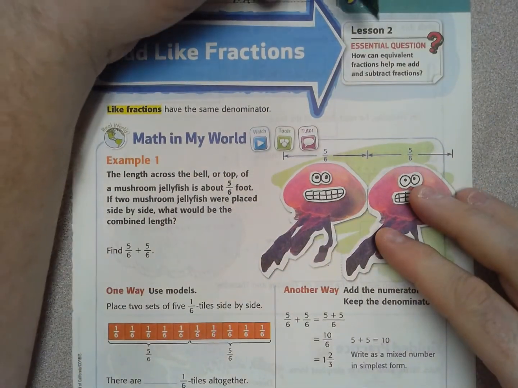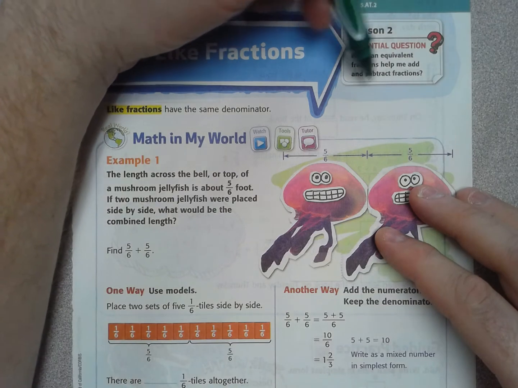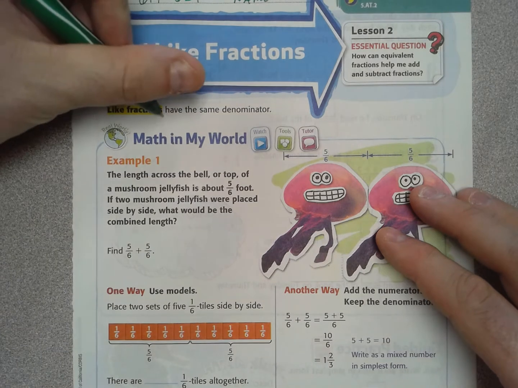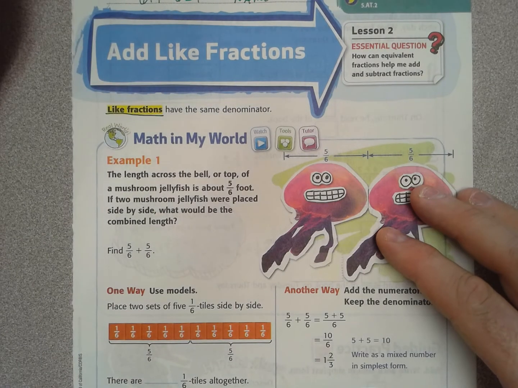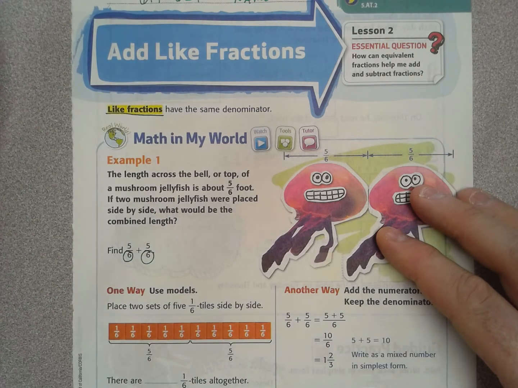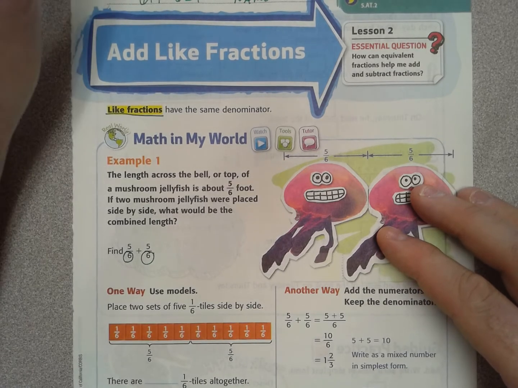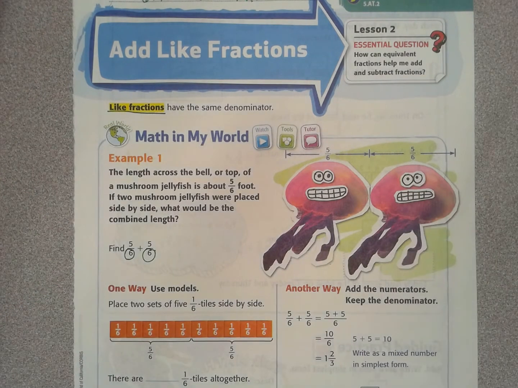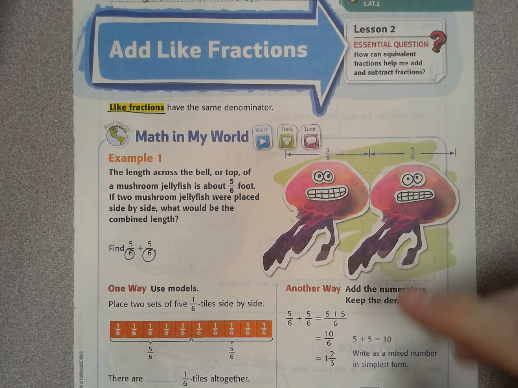All right. Now, the essential question for this chapter again is how can equivalent fractions help me add and subtract fractions? So, like fractions, when I say like fractions, that just means they have the same denominator. I mean, they have the same bottom number right there, okay? And that's the only way you can add and subtract fractions. Now, notice I said add and subtract fractions. That's the only way you can do it, if the denominator is the same number. If you don't have that same number, you cannot add or subtract. But in today's lesson, you will have the same denominator for both.